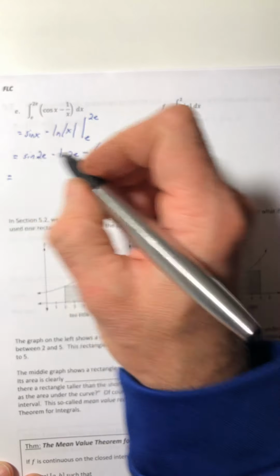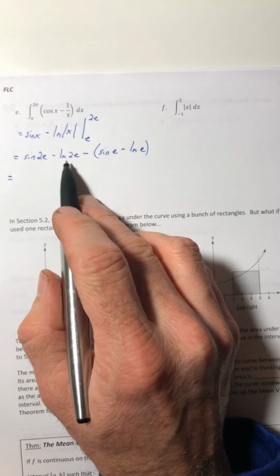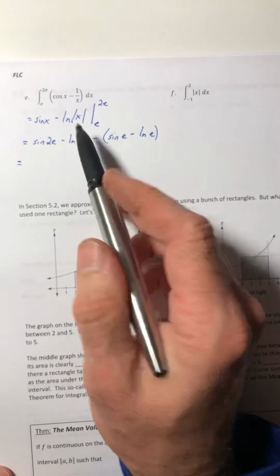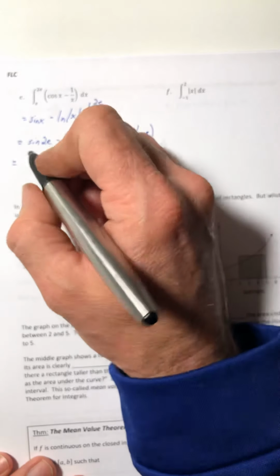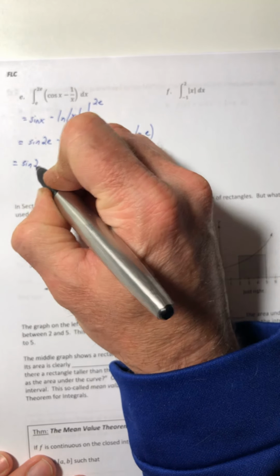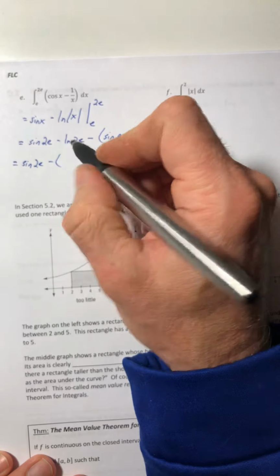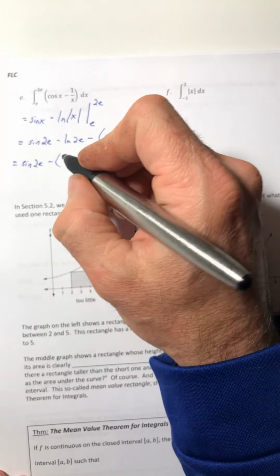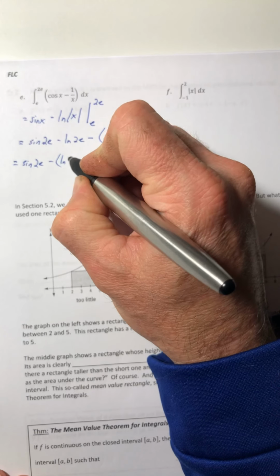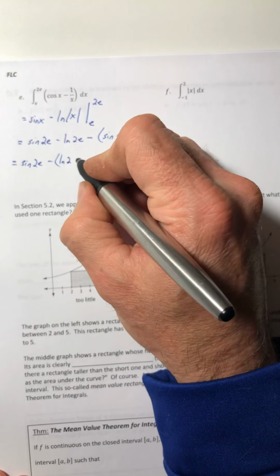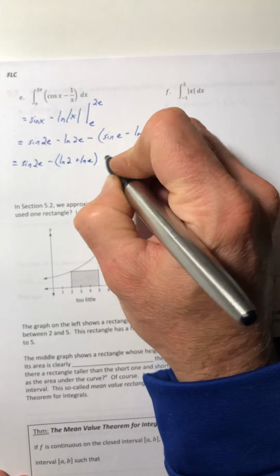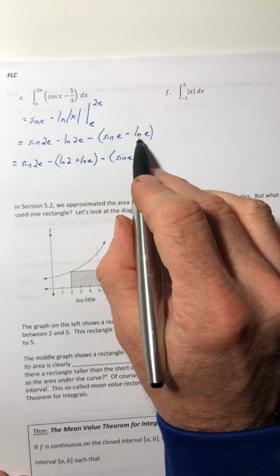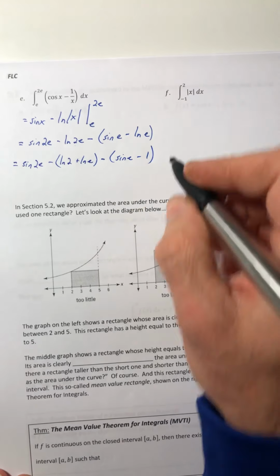Well, hey, we're going to be able to reduce this. A lot of times when you have ln's and e's together, you got to look to see if they're going to reduce. So this one here is not going to reduce until I split it and use those properties of logs. So the multiplication becomes addition. And then ln of e, that's just 1.